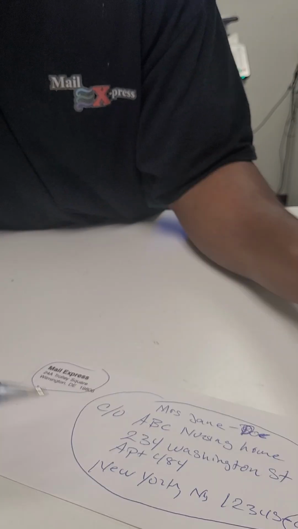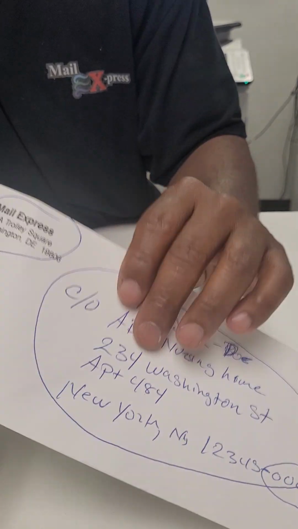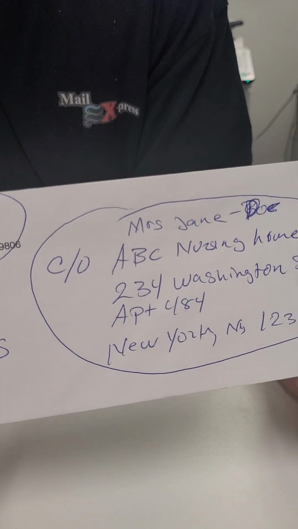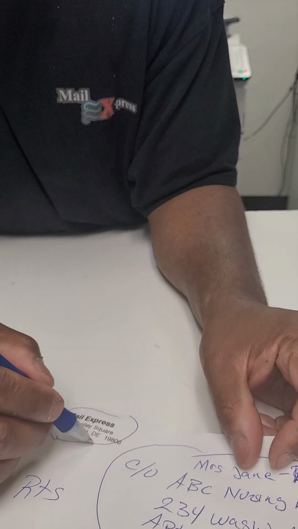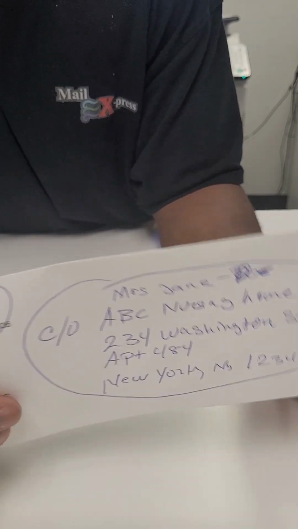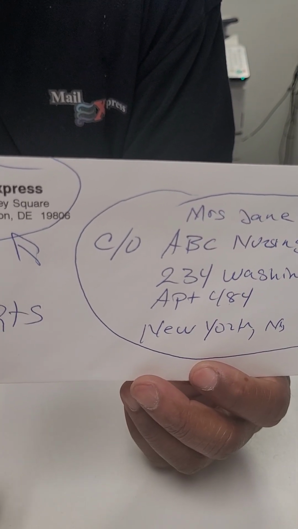That's why we get the nomenclature RTS. RTS means return to sender. It will be returned to you, and don't worry, there's usually not a charge for the return.